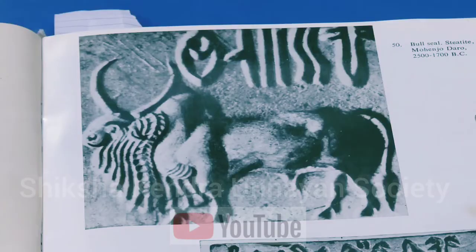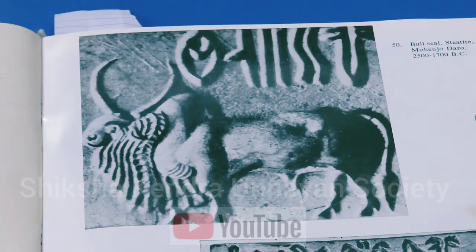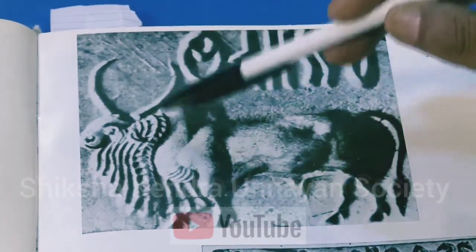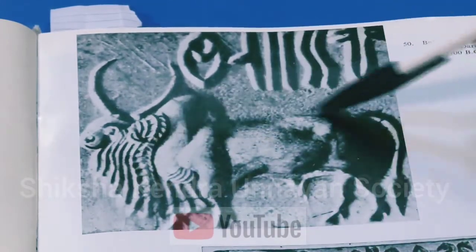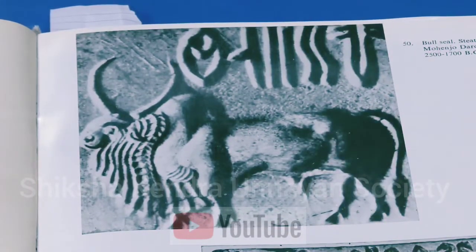Now, we see there are 2 seals here, one with a bull design and another with a figure in a yogic posture. Let us first see the bull. Art is not always about capturing the actual appearance. Artists have their own imagination, their own creativity. They want to express something through their images. They give some extra quality to the image with symbols. The bull here is not actually a realistic representation of a bull. Something is exaggerated, something is minimized in this particular design of the bull.